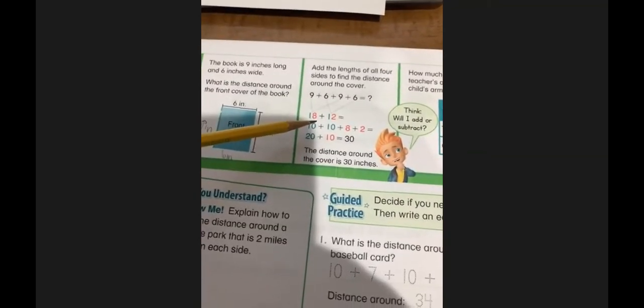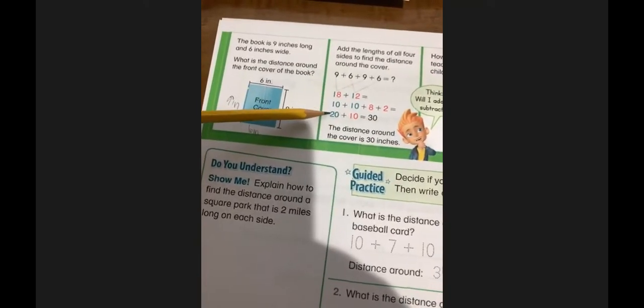So here what they're showing you is the numbers in blue are the tens place. The numbers in red are the ones place. Okay, so they took the 1 in 18, which is really a 10. They said 10 plus 10. And then they took the 8 plus 2. So we know that 10 plus 10 makes 20. 8 plus 2 makes 10. So 10 plus 20 equals 30. So that means that the distance around this blue book is 30 inches.